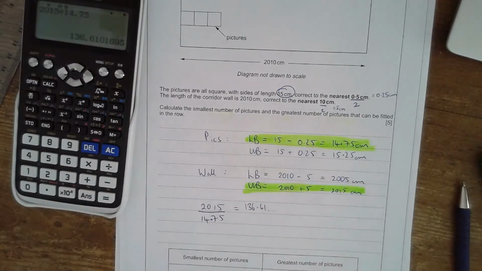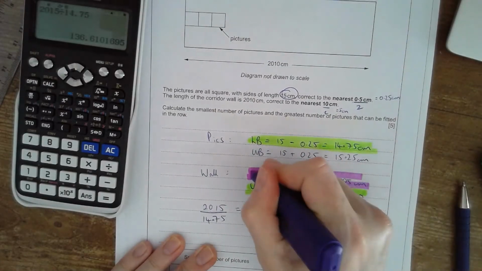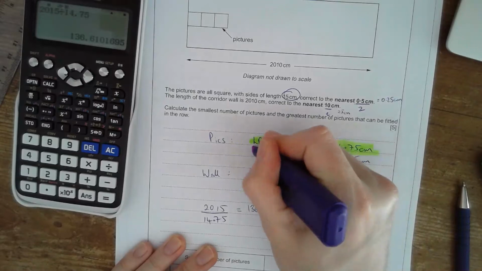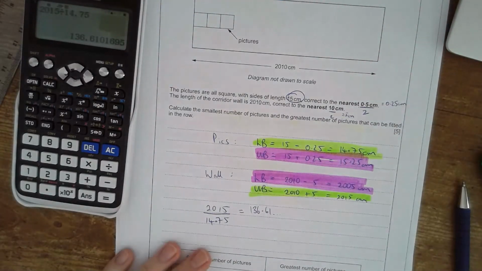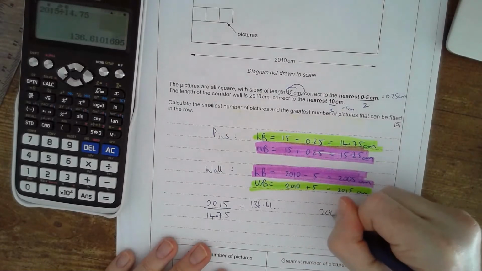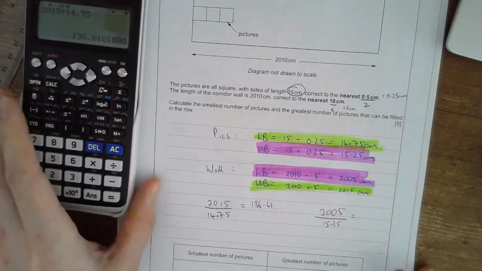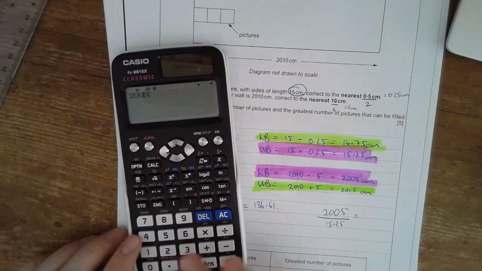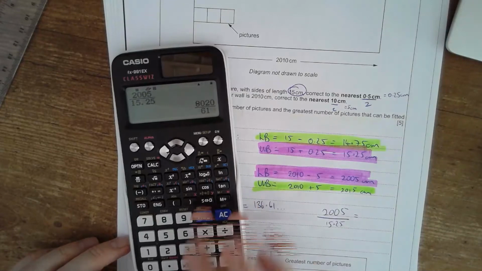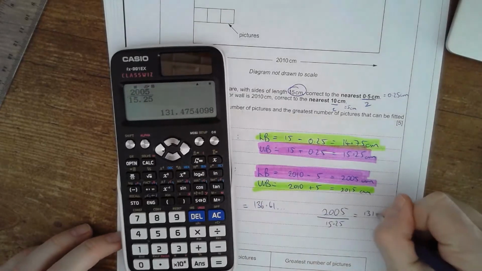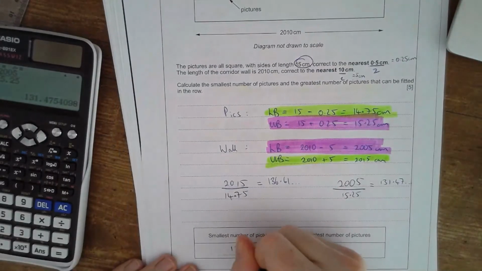To get the lower bounds of the wall, so if we say, oh, hang on, what if the wall's not as big as we thought it was, and the pictures are bigger than we thought it was, we'll get a smaller number of photos. So by doing 2005 divided by 15.25, that will work out the least number of photos we could get up there, the least number of pictures, so 15.25, and we get 131.47, blah, blah, blah, so 131 and a bit, so 131.